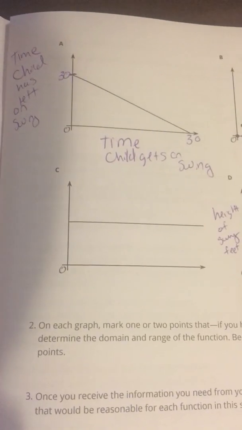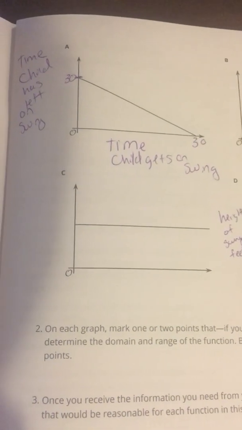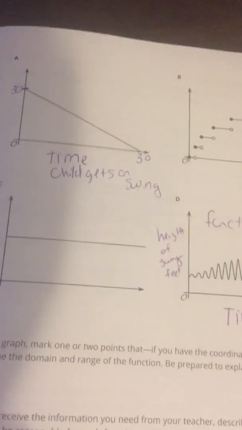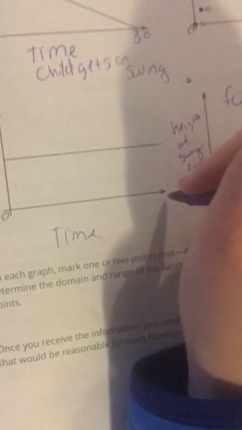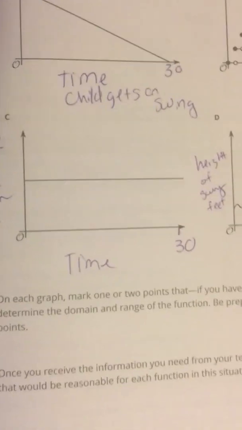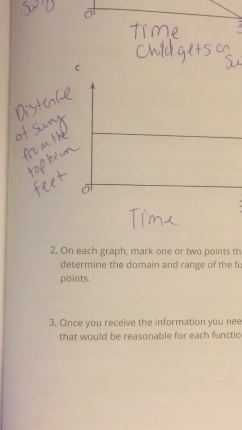Function D, the distance in feet of the swing from the top of the beam from which the swing is suspended as a function of time when the child gets on the swing. Function D is going to go with graph C. Okay, sorry. So again, this is time, this is our 30, and this is the distance of swing from the top beam. This is in feet. And again, that distance is never going to be changing here. Okay, the swing is always going to be the same amount of distance from the top of the beam.